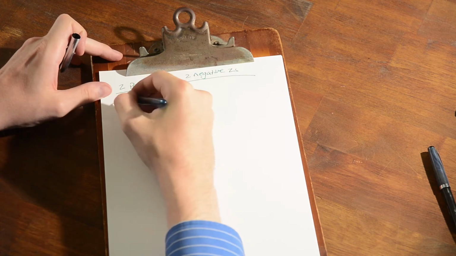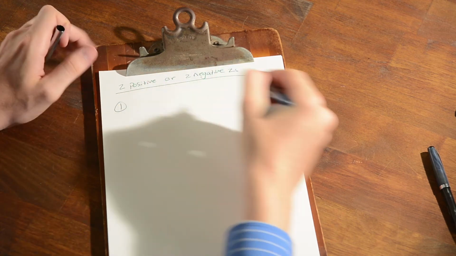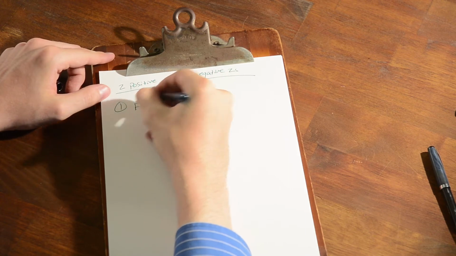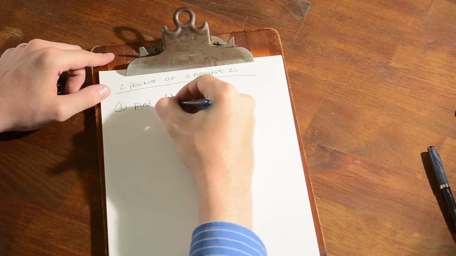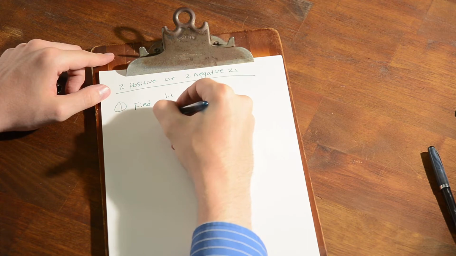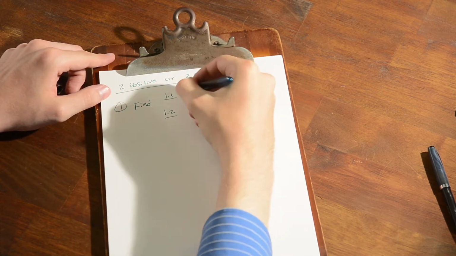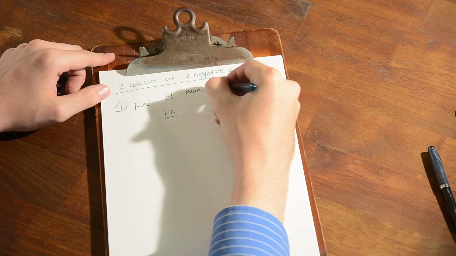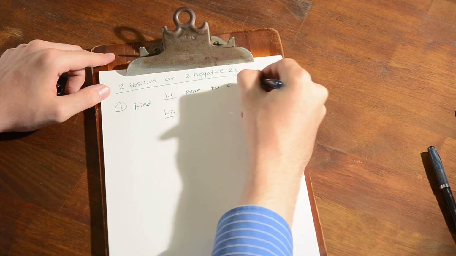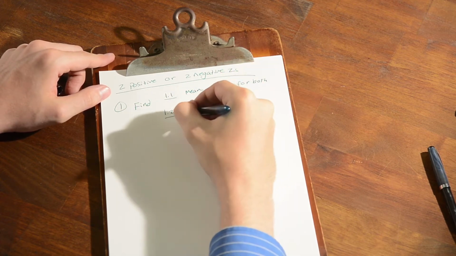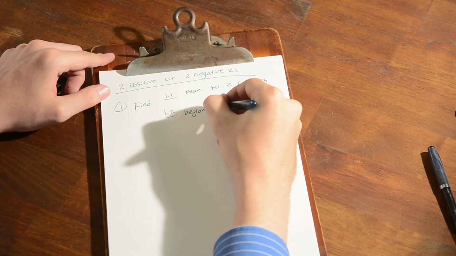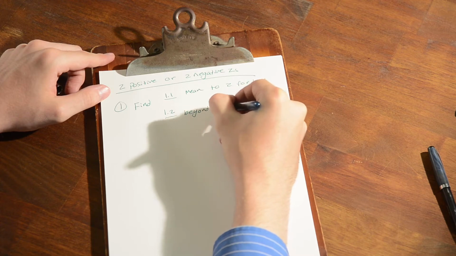So how does this work? Well, first, we have to make a choice. We can do 1.1 and then 1.2. So we find mean to z for both, or we find beyond z for both.